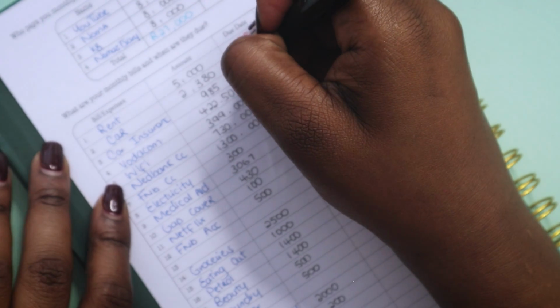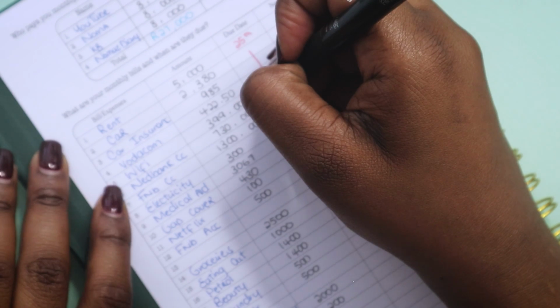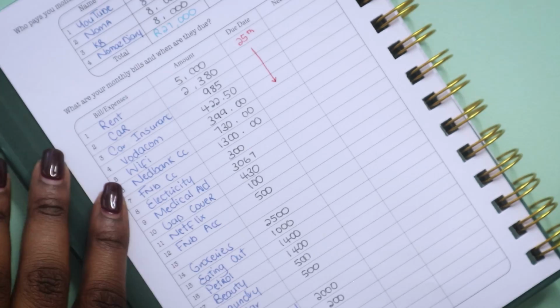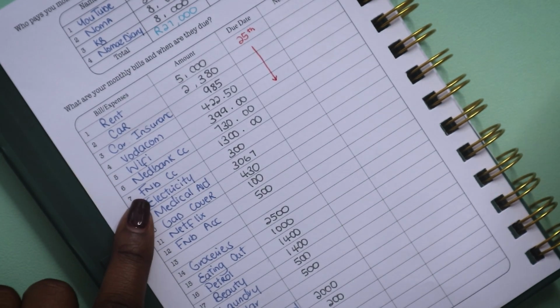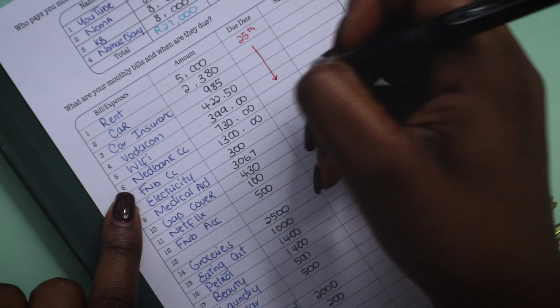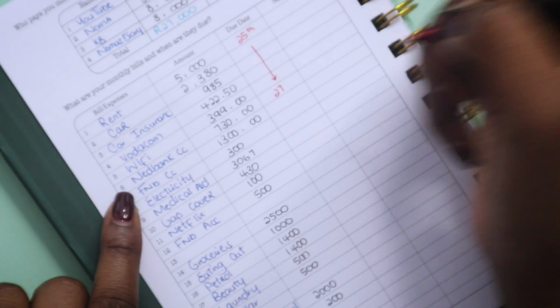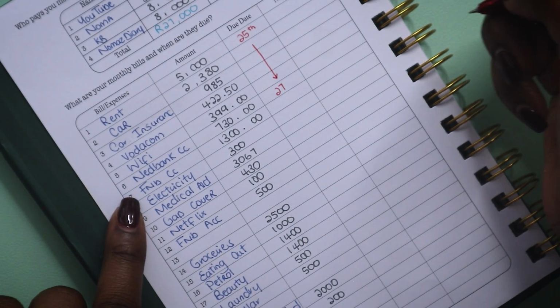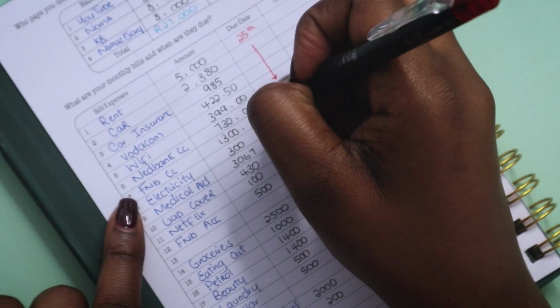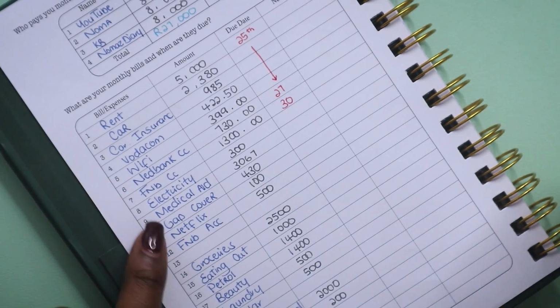So all of this is due on the 25th. And then Nedbank is due on the 27th, I'll say. FNB is due on the 30th.